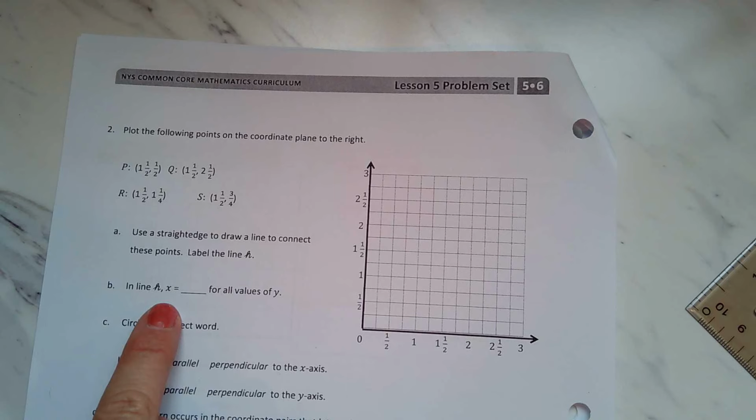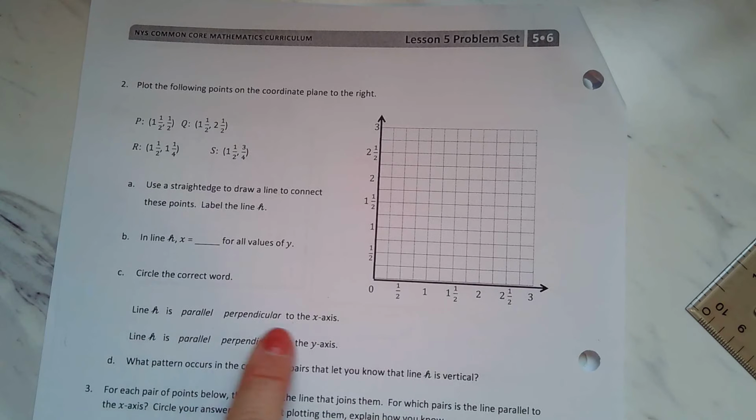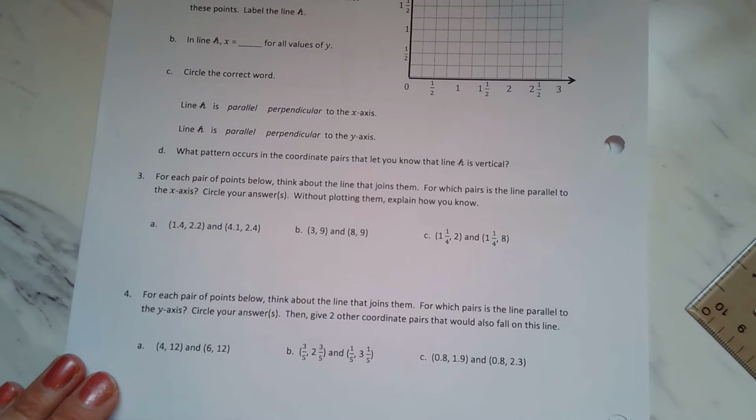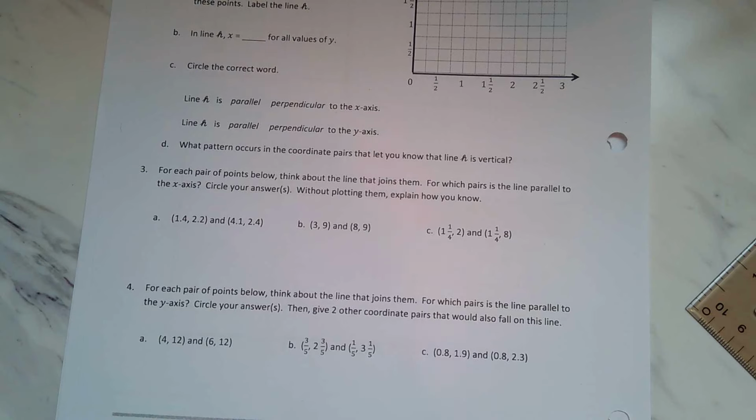The line H, X, the X coordinate is equal to what value? Circle the correct word. For each of the pair of points below, think about the line that joins them. For which pairs is the line parallel to the x-axis? Circle the answer, without plotting them, and explain how you know. Then for number 4, for each pair of points below, think about the line that joins them. For which pairs is the line parallel to the y-axis? Circle your answers, then give 2 other coordinate pairs that would also fall on this line.